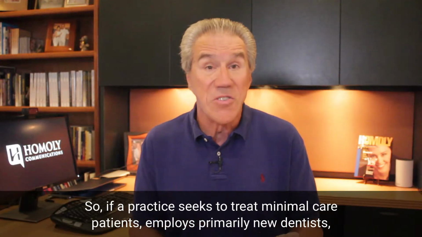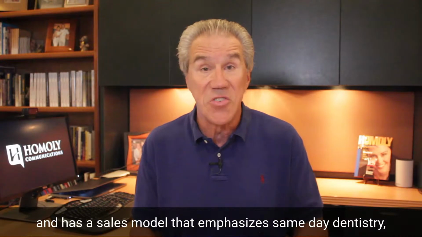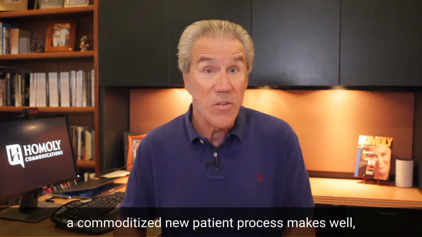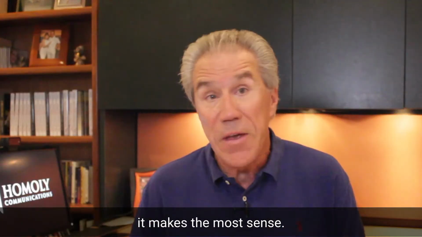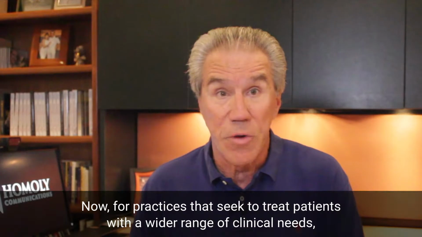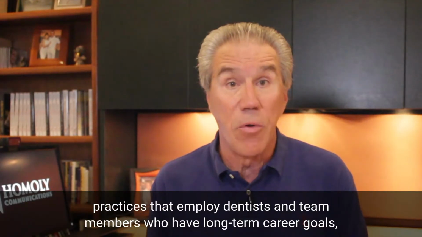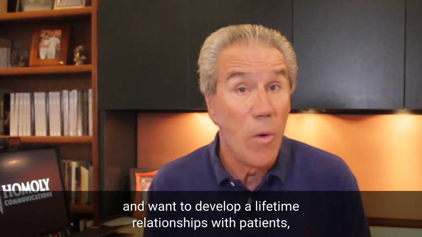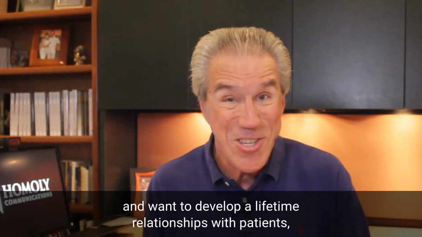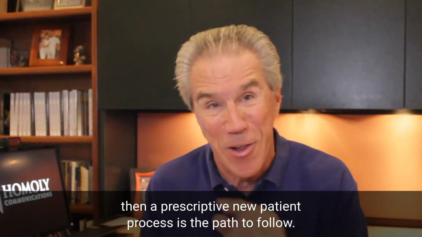So, if a practice seeks to treat minimal care patients, employs primarily new dentists, and has a sales model that emphasizes same-day dentistry, a commoditized new patient process makes the most sense. Now, for practices that seek to treat patients with a wider range of clinical needs, practices that employ dentists and team members who have long-term career goals and want to develop lifetime relationships with patients, then a prescriptive new patient process is the path to follow.